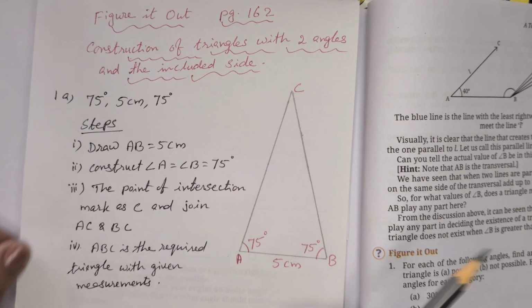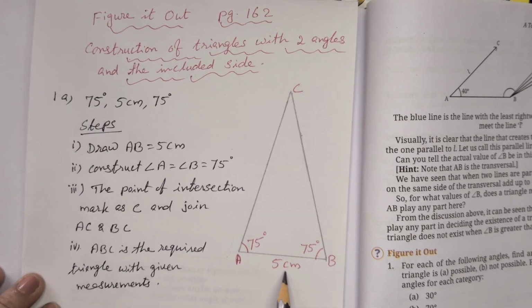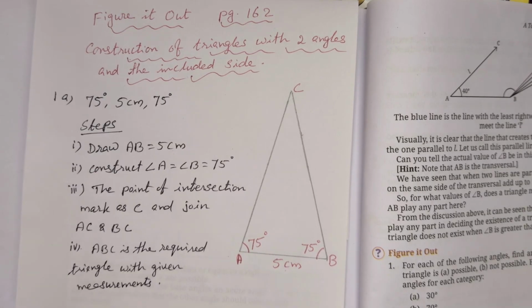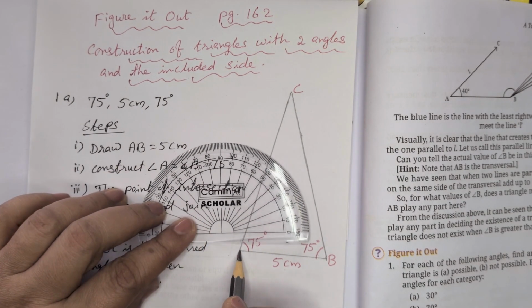Here is that. So first we have to draw AB, that is 5 cm. Then keep the protractor at A at this point.